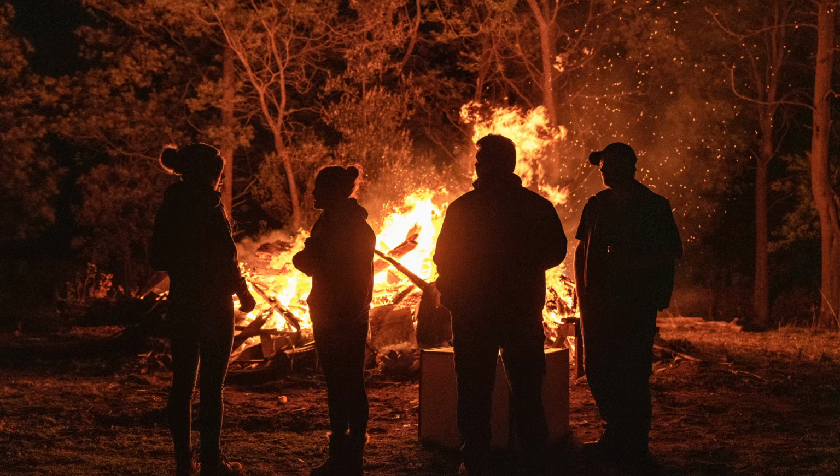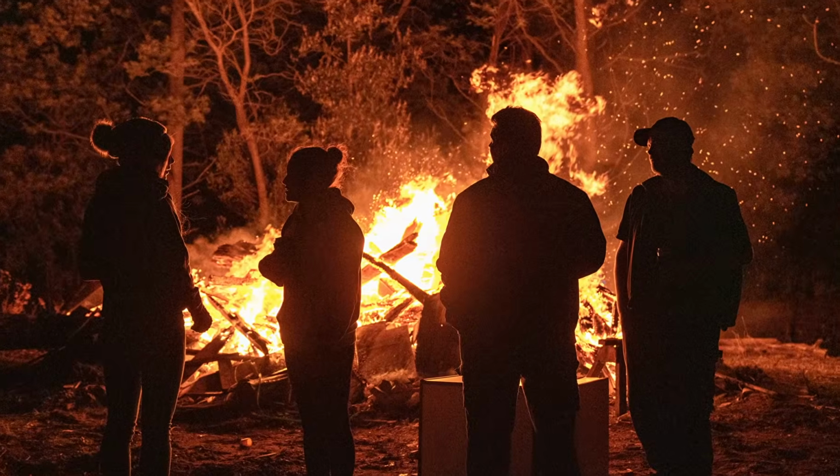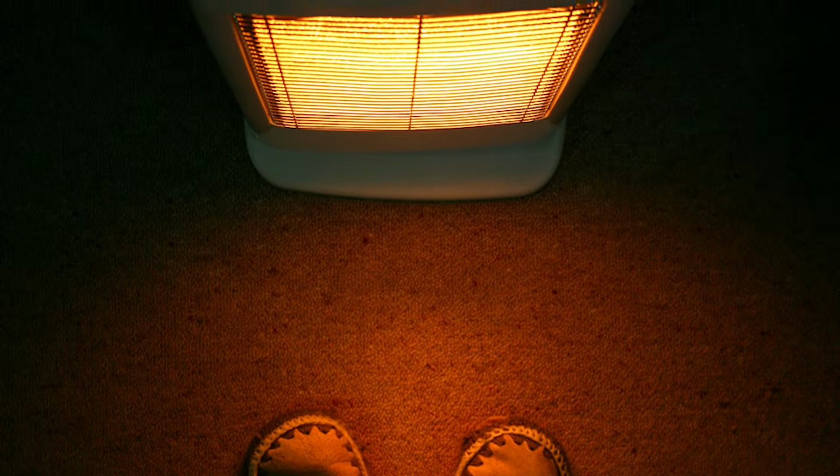Now, another couple of examples of this sort of heat is if we're standing around a campfire or something like that, or even sitting in front of a bar heater. The heat that we feel from these heat sources is actually radiation because it's travelling via electromagnetic waves.